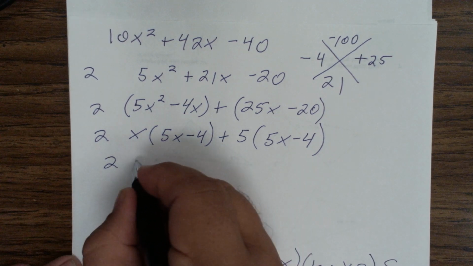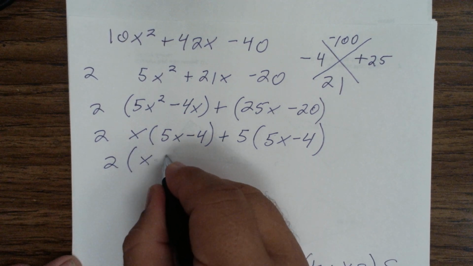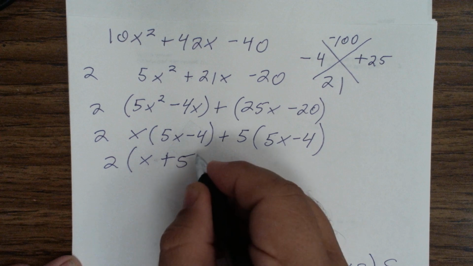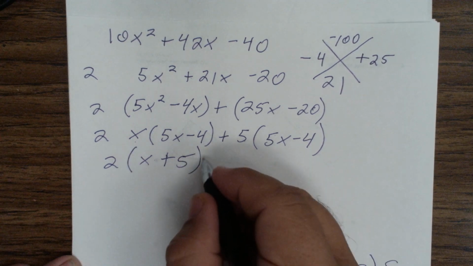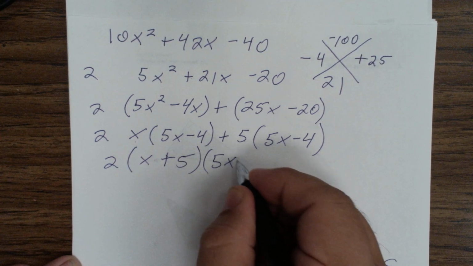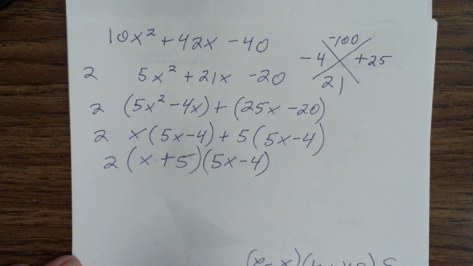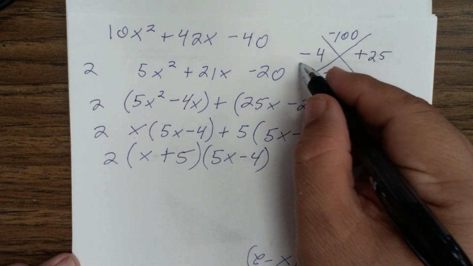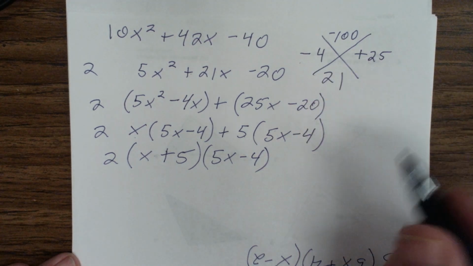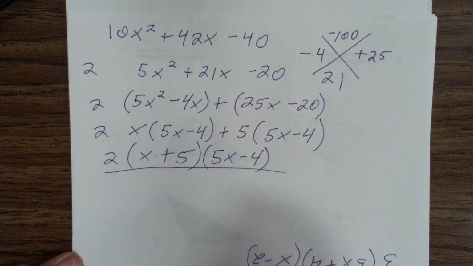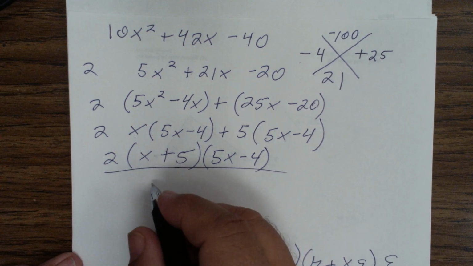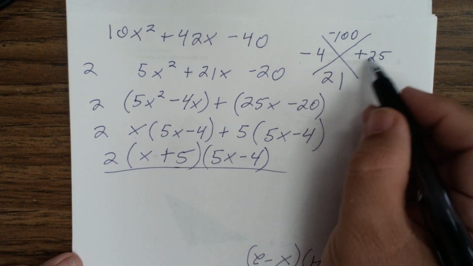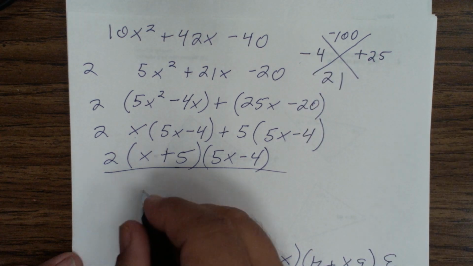So your final answer is 2 times x plus 5, and then that common factor of 5x minus 4. Now, that's the end of the problem, but if we had split this up differently, let's say we had put the plus 25 over on this side, then we still would have got the same answer. So this is just extra information. Don't worry about which one goes on which side, so long as the positive is with the positive and the negative is with the negative.